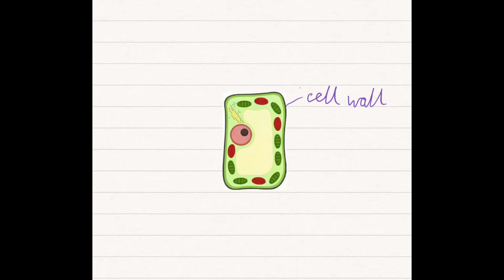And then the dark green line around the cell, but inside the cell wall, is the cell membrane. Then there's the nucleus, which is the red round one with a black circle inside.